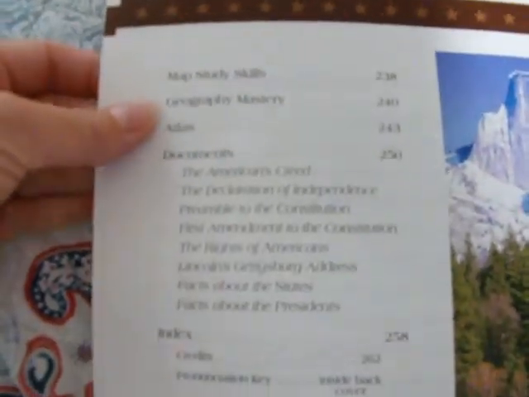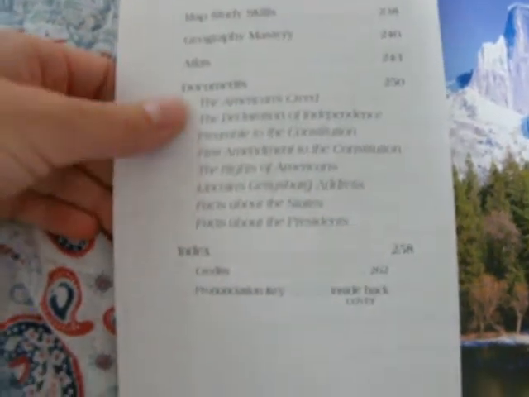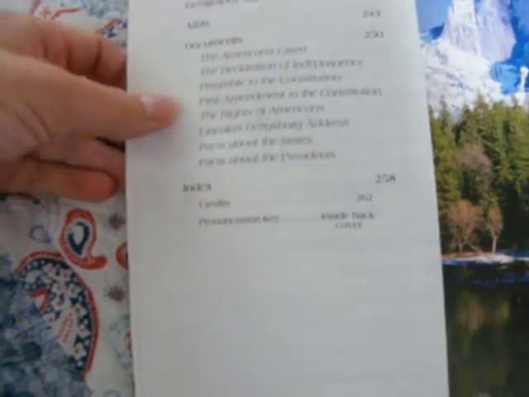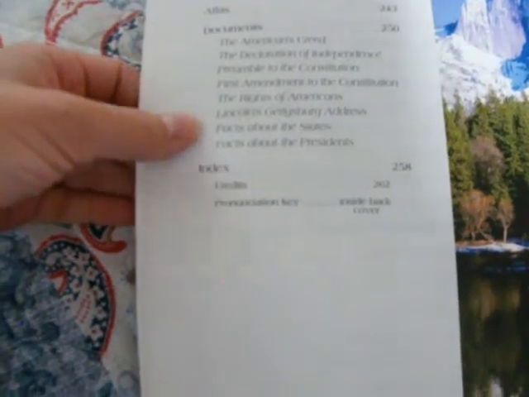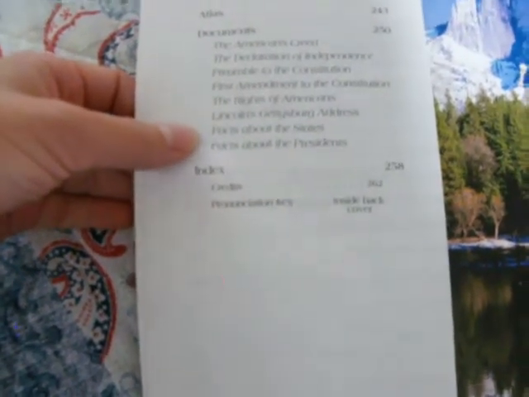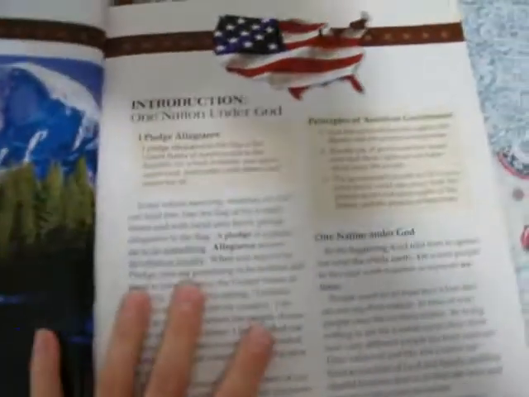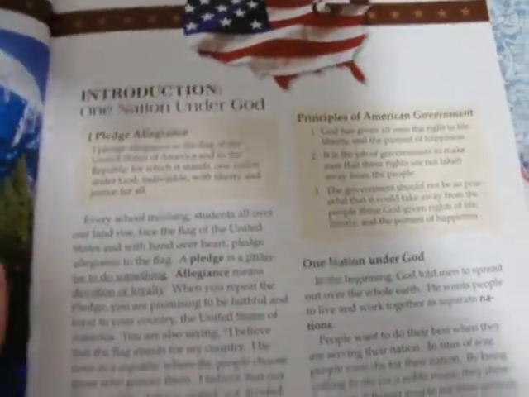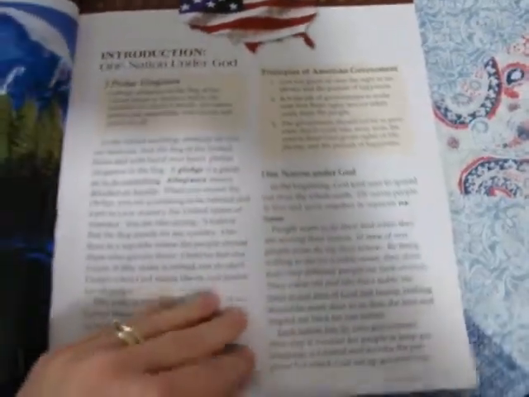Okay, and then they also have some map study skills, some geography to master, an atlas, and then a section of documents. It has the Americans' Creed, the Declaration of Independence, Preamble to the Constitution, First Amendment to the Constitution, the Rights of Americans, Lincoln's Gettysburg Address, facts about the states, and facts about presidents. So here is the introduction. It gives the Pledge of Allegiance and the principles of an American government.